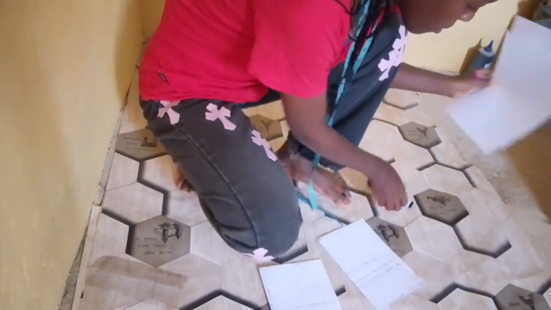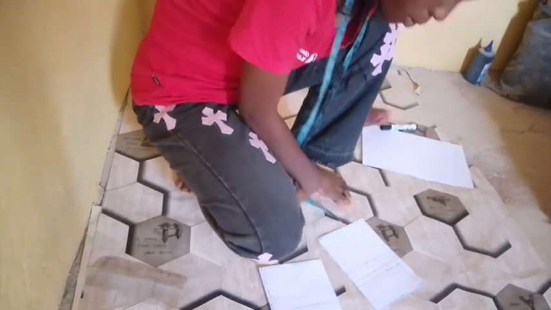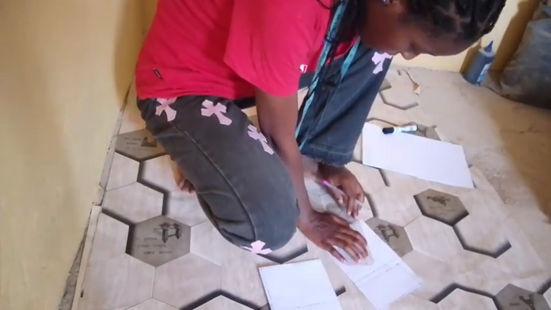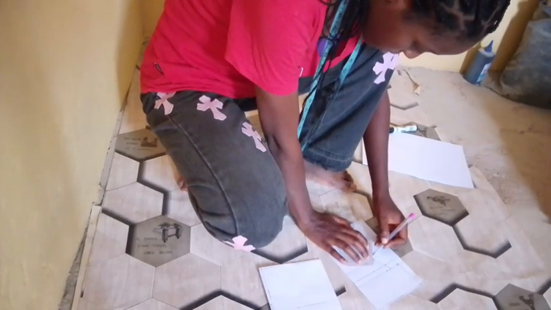Anyway, if you have your cuff, why not? You can actually use your cuff to curve it out there. It depends on how you actually want it to be.